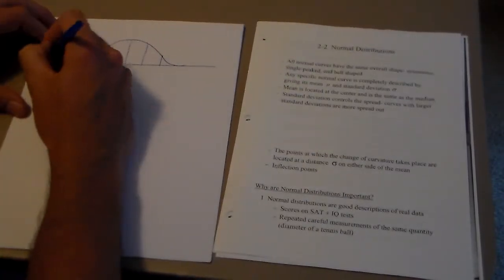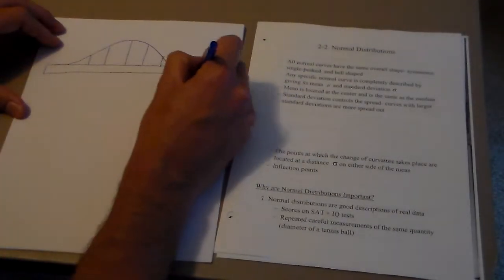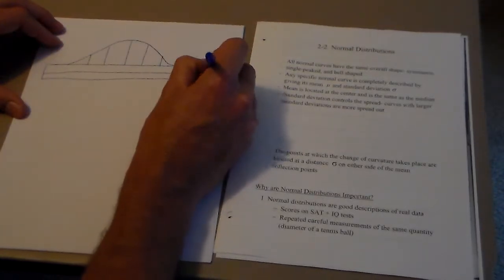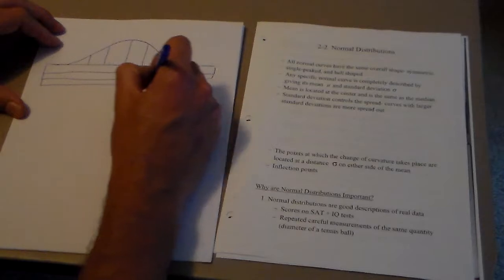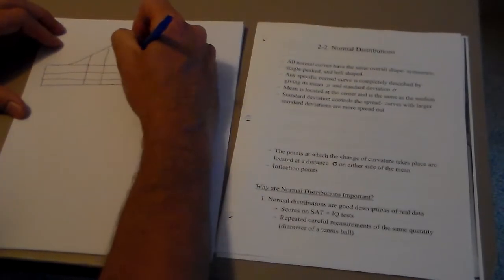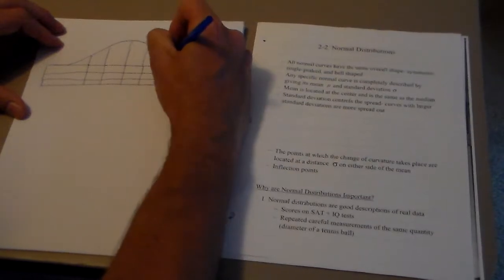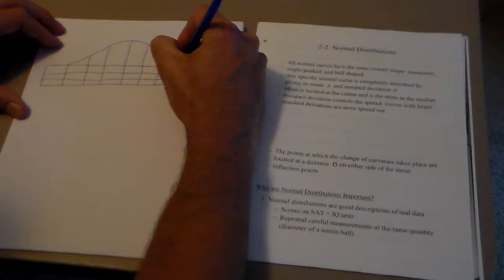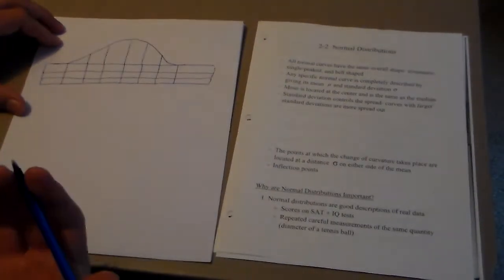For now I'm going to put these little bars in here. In a regular problem, you won't have to do this, but I want to do it for now so that you start to see these numbers, make connections with them, and figure out what they mean.